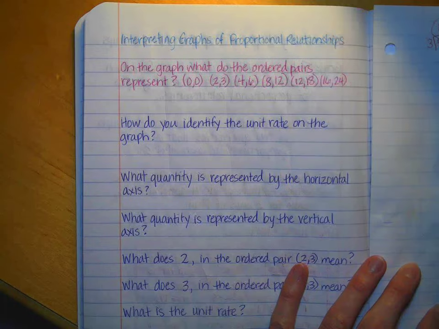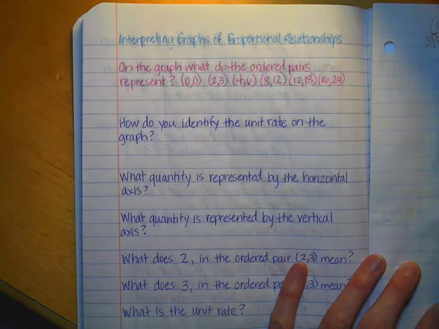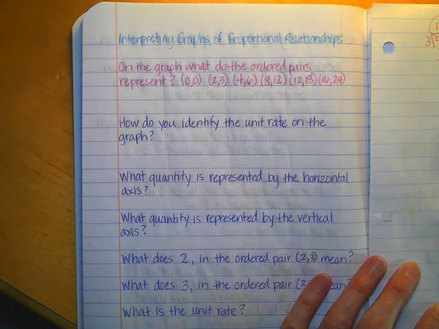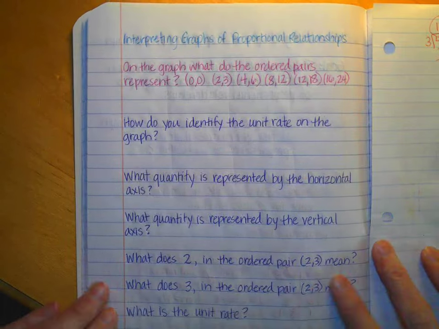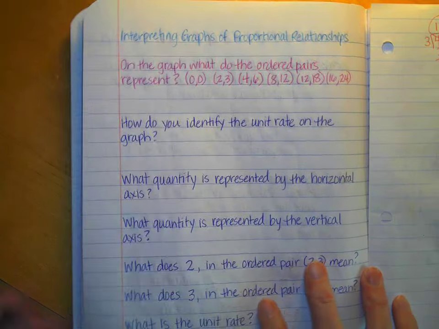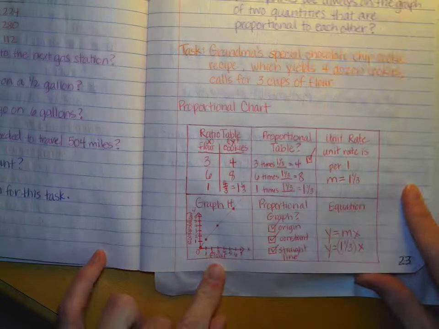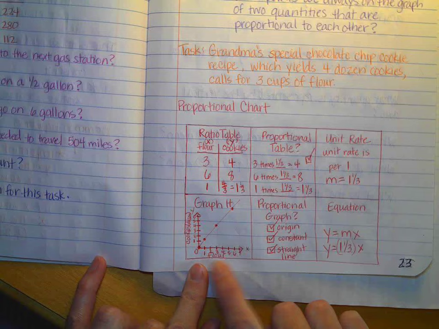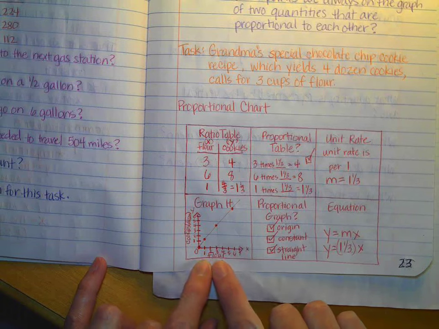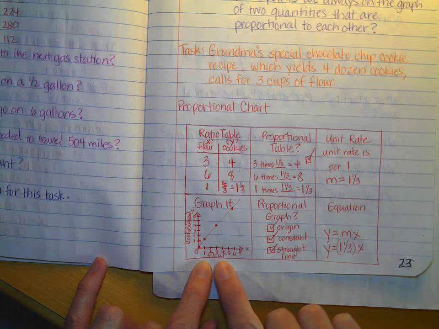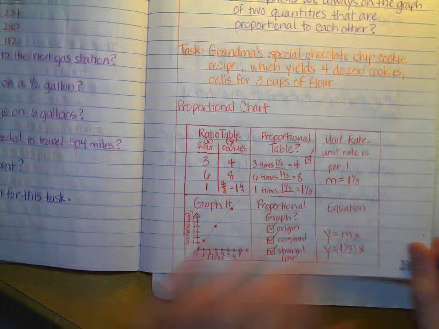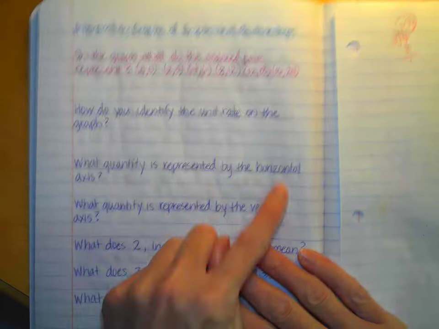Okay? All right, the next question that we need to answer is, what quantity is represented by the horizontal axis? Well, if we look down here, what quantity was represented down there? It was called flour in our example, but what do we call that all the time? The independent value.